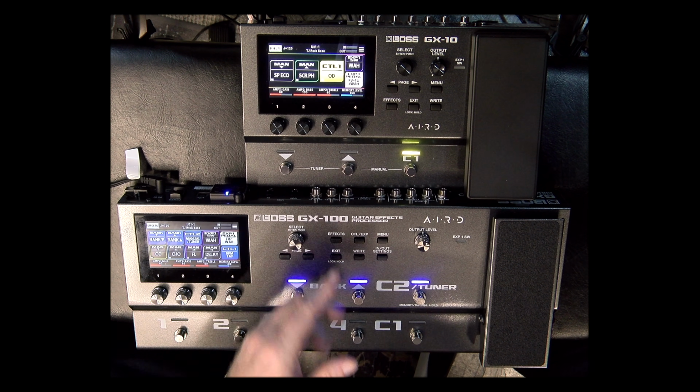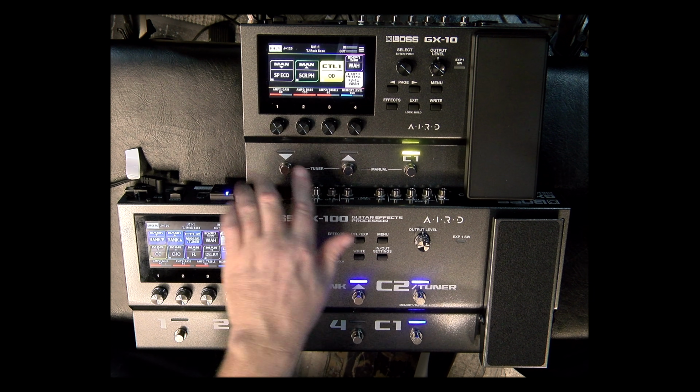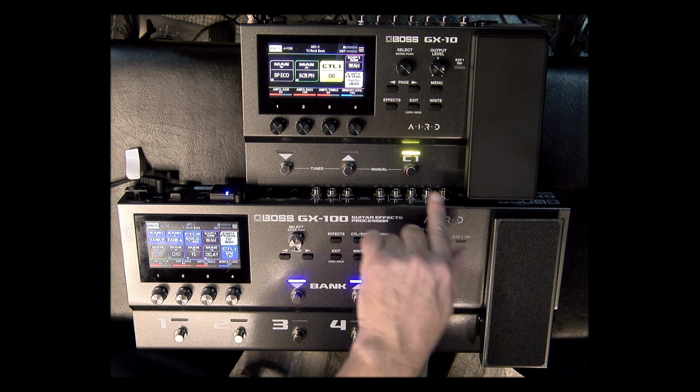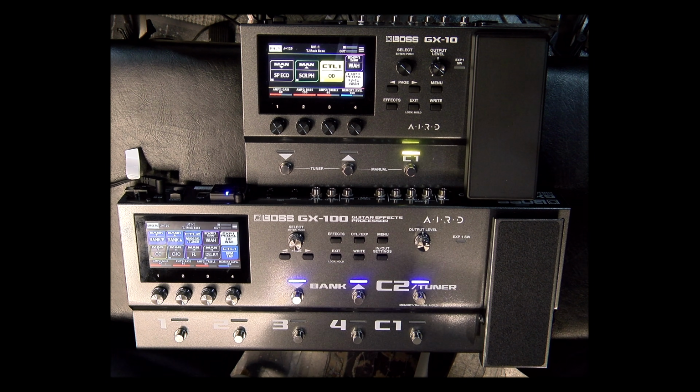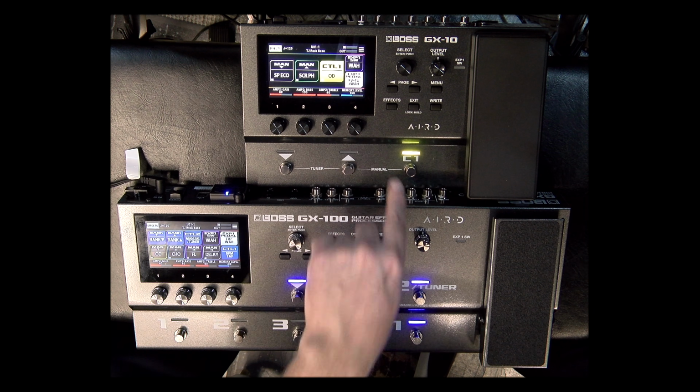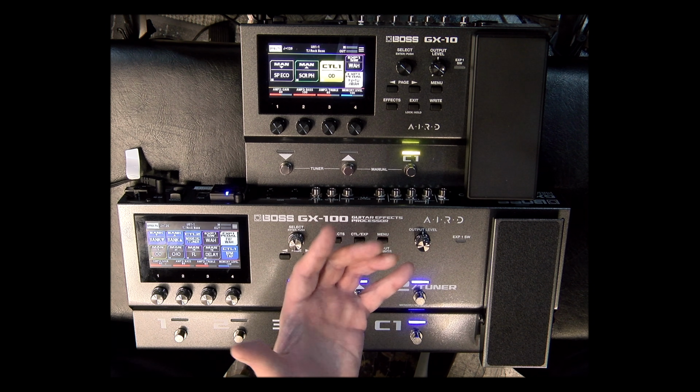And you have the ability to turn on some effects. Now you only have two available here as the main, and you can set up the third as the control. Now you'll notice if I did that, though, I can't have the tap tempo on there. I have to make a choice.